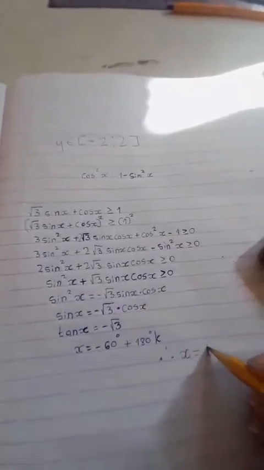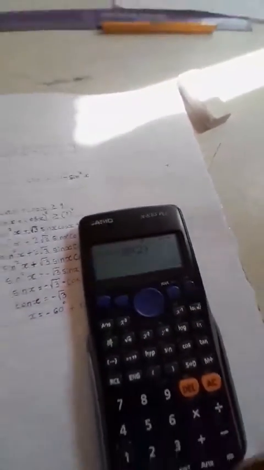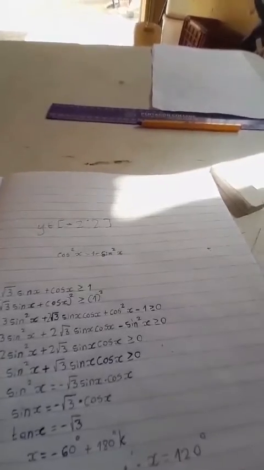x is equal to 120 degrees. Let's see if we can find other solutions. Let me put 2 here. If I put 2, I get 300 degrees, which is out of our range. Remember, our interval is from 0 to 180. So 300 is greater than our interval. So let's move to negative integers. If I plug in -1, I get -240, which is not what I want. And let me plug in -2, which is also out of our range. So here our answer will be x is equal to 120 degrees.